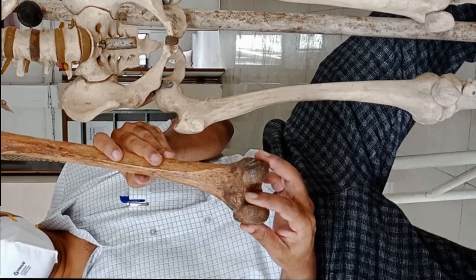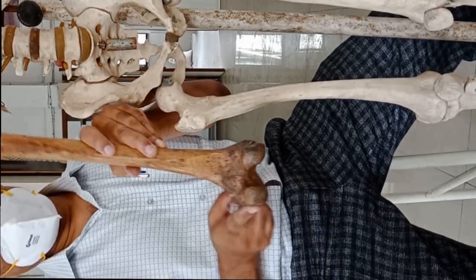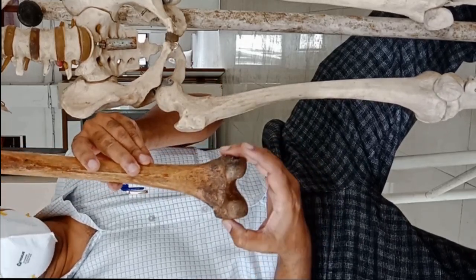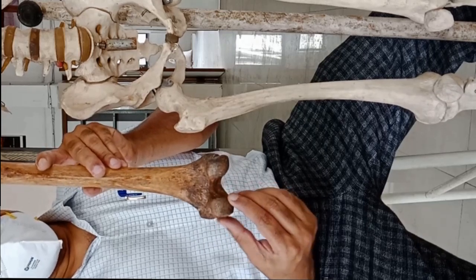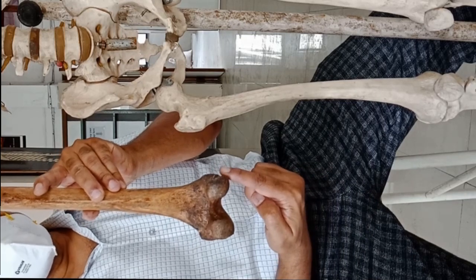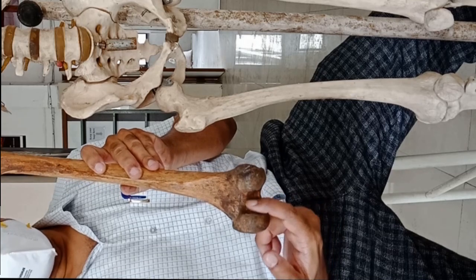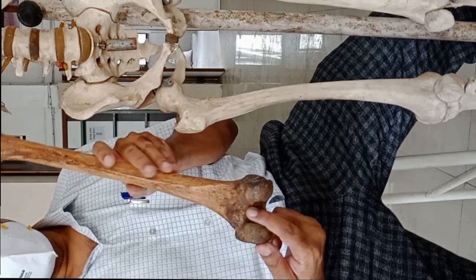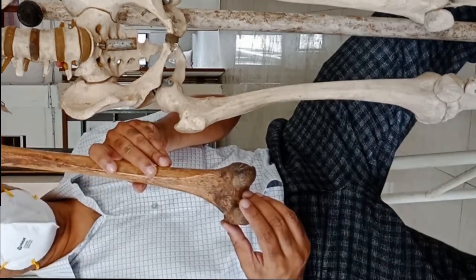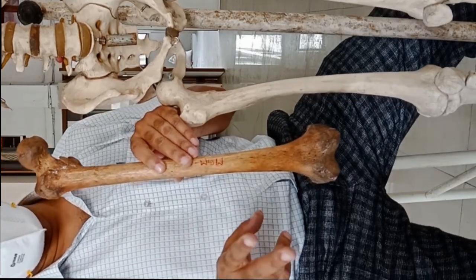Now in between these two condyles we are getting the intercondylar fossa. Another point is the most medial and the most lateral part of the condyle, where you will get the epicondyles, where medially the tibial collateral ligament and laterally the fibular collateral ligament are attached. We can discuss it in more detail when we study the knee joint. Only one point I will say here: this is the intercondylar fossa, where we will get the two cruciate ligaments, the anterior cruciate ligament and the posterior cruciate ligament.